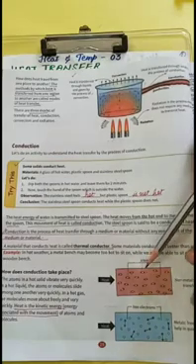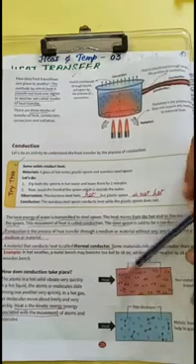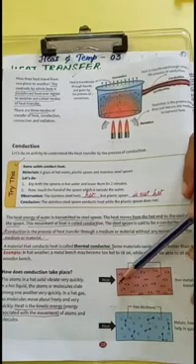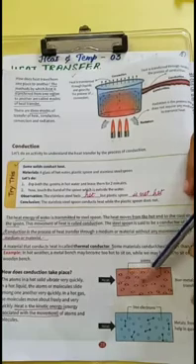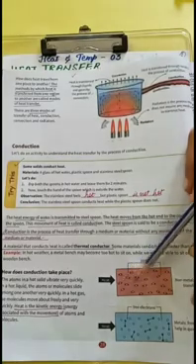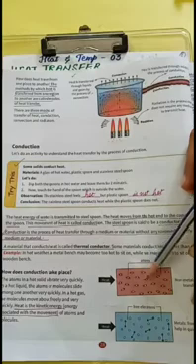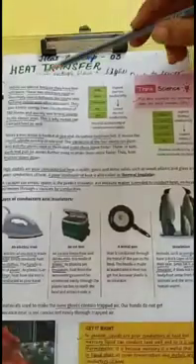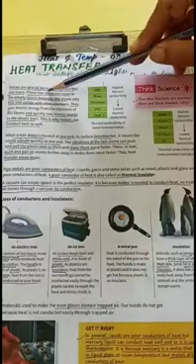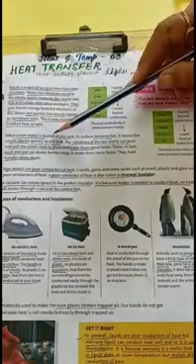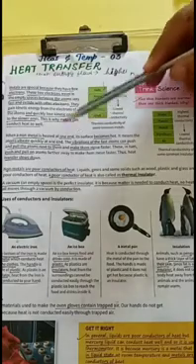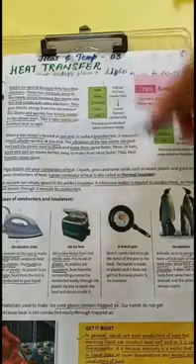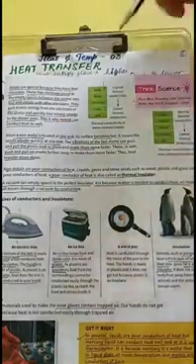Whereas in the case of non-metals, the particles in the portion which is heated vibrate and try to pull the next particle. Thus the conduction is very slow. Here is the reason given why metals are very good conductors while non-metals are not good conductors of heat. So you can read it from here. I have explained it in the explanation there.